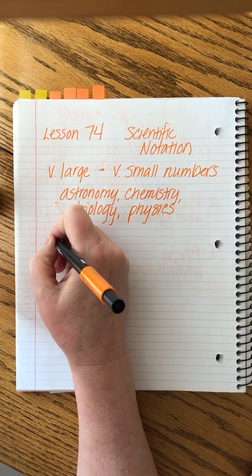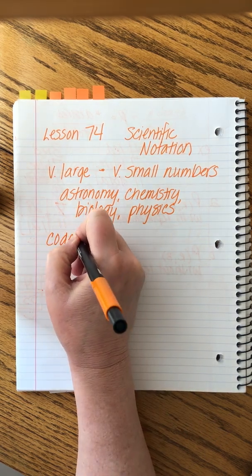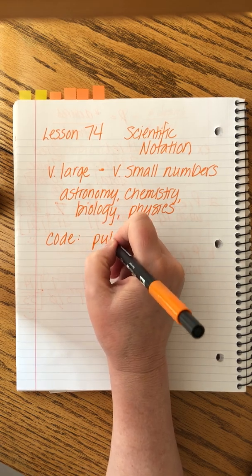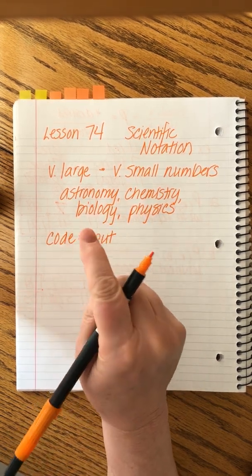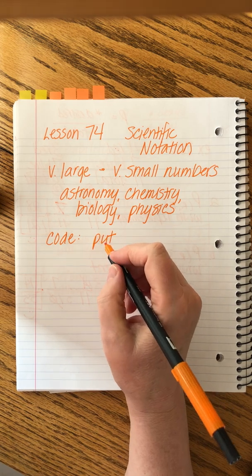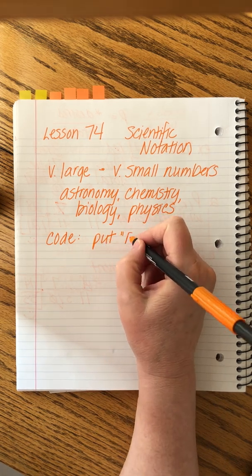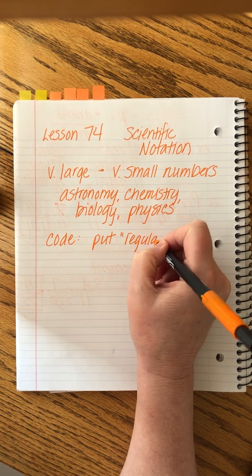So the way the code works is there's two ways we have to learn the code. Like any code, you have to learn how to take regular numbers and put them into the code, right?